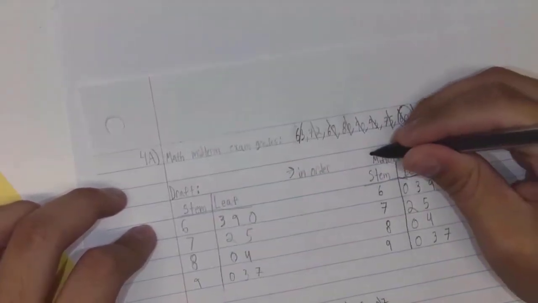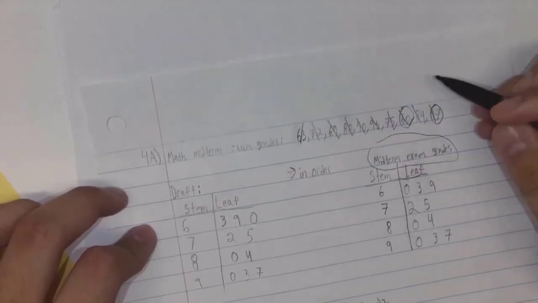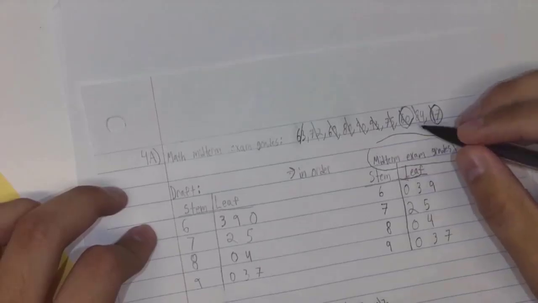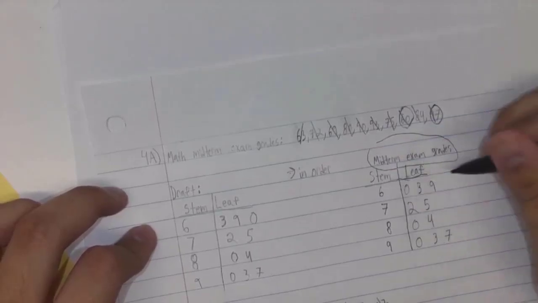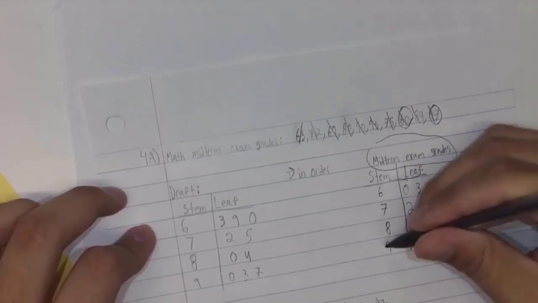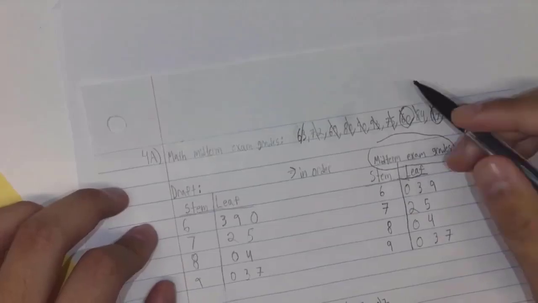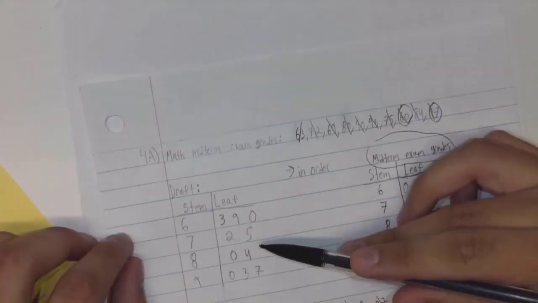Now, we have to put the draft numbers in order. Of course, remember, you have to put the title here, stem and leaf. In order, it's going to be 60, 63, 69, 72, 75, 80, 84, 90, 93, and 97. So that is the part for stem and leaf.